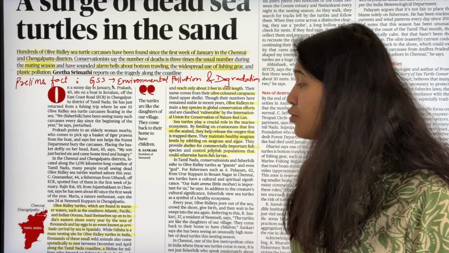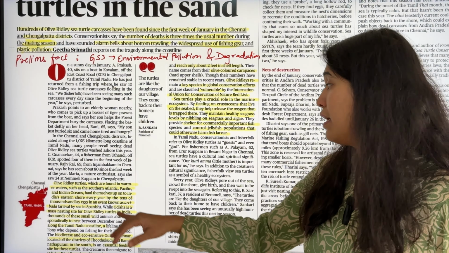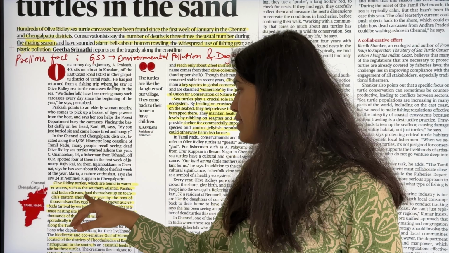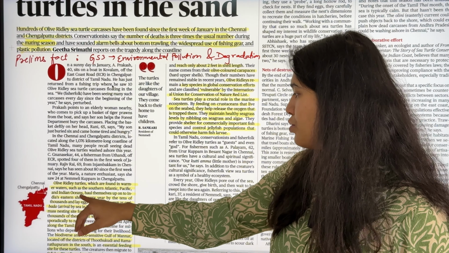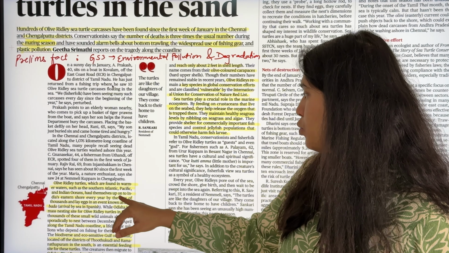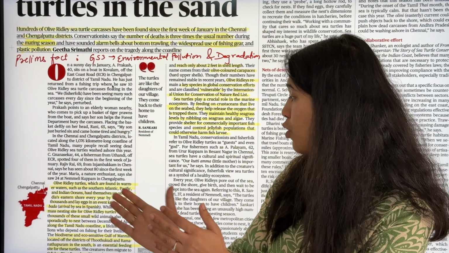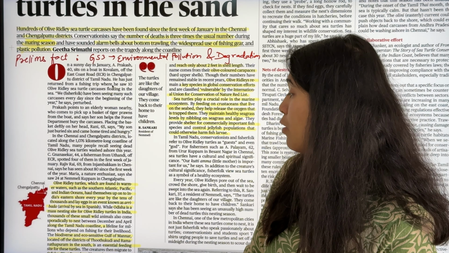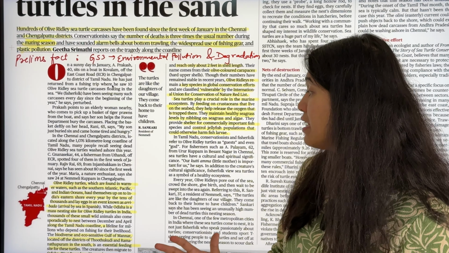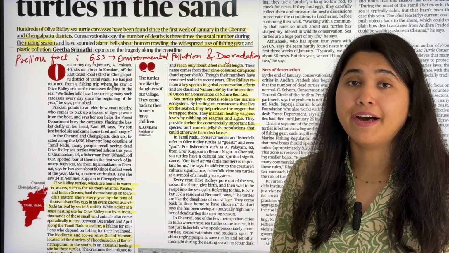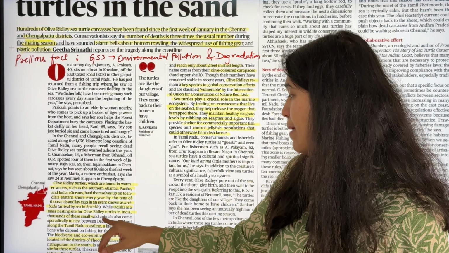Okay, so you should know what olive ridley turtles are. They are found in warm waters such as the southern Atlantic, Pacific, and Indian Oceans. They haul themselves up to India's eastern shore every year by the tens of thousands and lay eggs in an event known as arribada. So they lay eggs in large numbers, which is called arribada, meaning arrival by sea in Spanish.